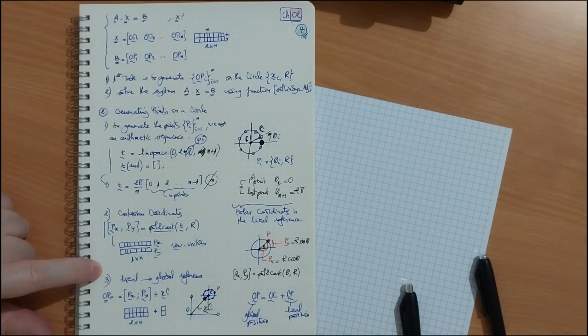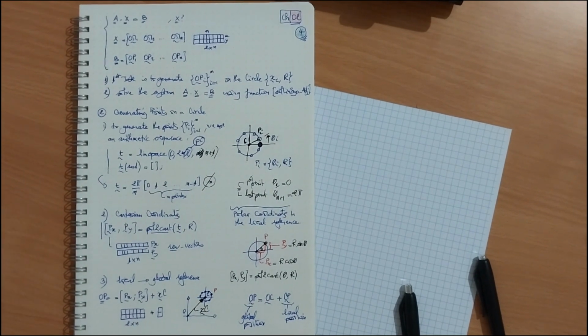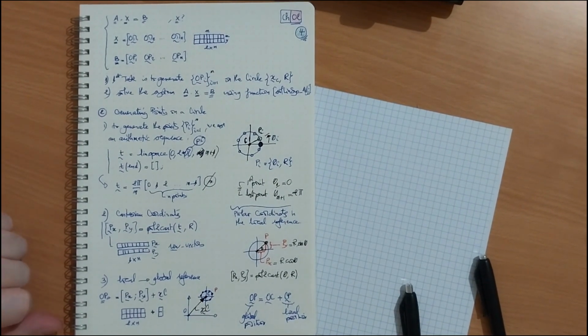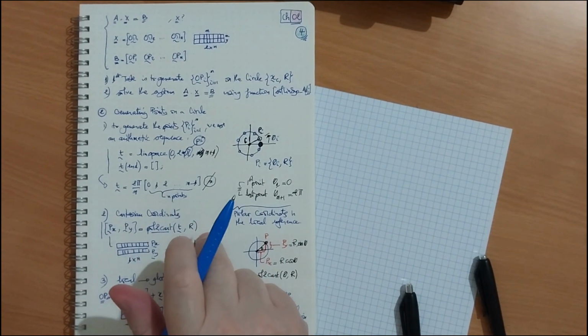And then we transform the Cartesian coordinates from the local to the global reference, by simply putting the row vectors in a matrix. The first row of the matrix is the x coordinates, and the second is the y coordinates of the points. And we simply add the position of our center. Very simple. Three steps.